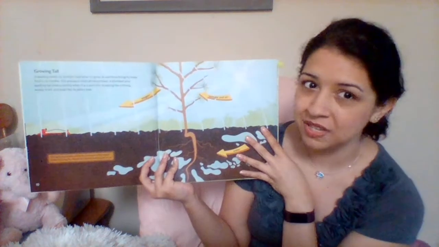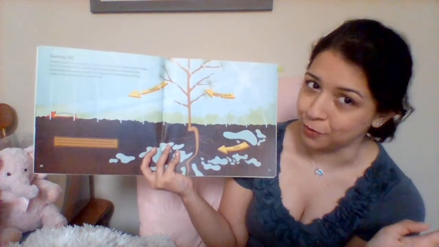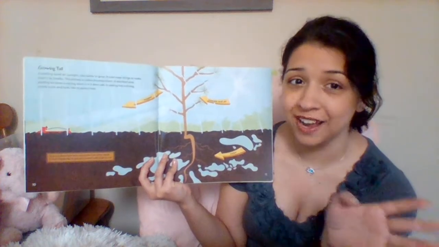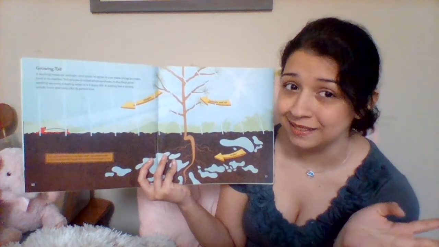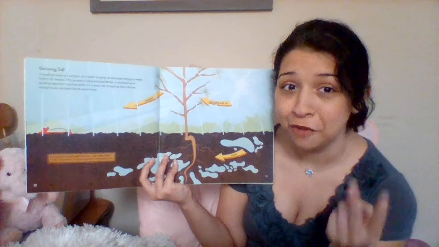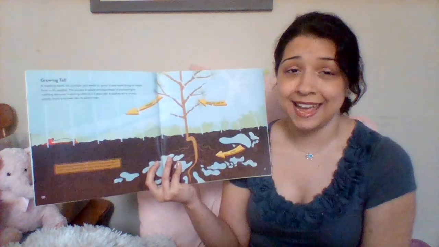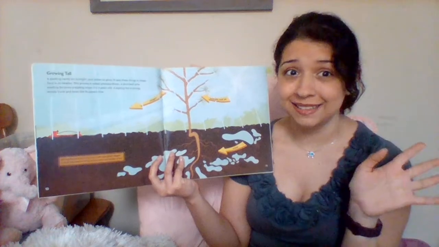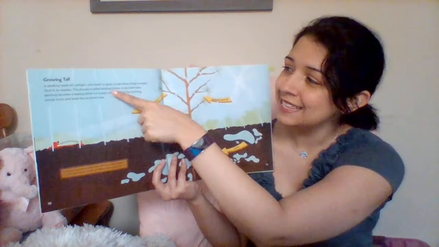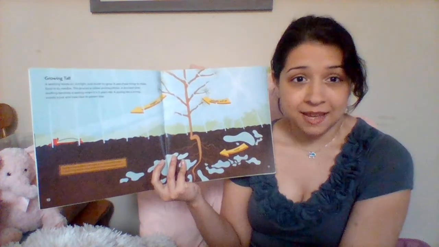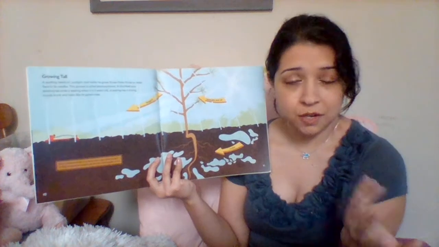So, photosynthesis is one of my favorite words, and if you're ever not sure what it means, you can look at the two parts of the word. The first part is photo, and that means light, and then synthesis means to make. When you synthesize something, you're making something.